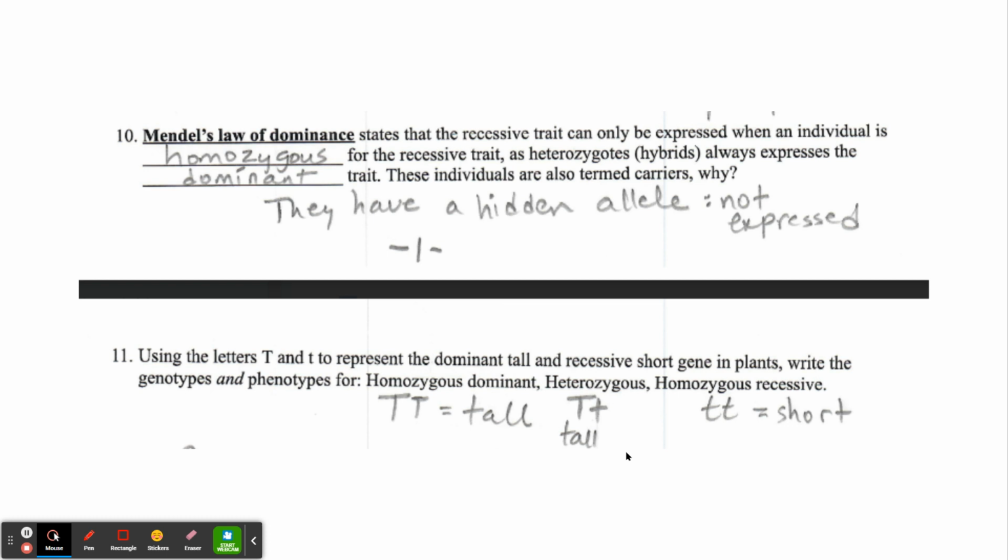Using the letters capital T and little t to represent the dominant tall and recessive short gene in plants, write the genotypes and phenotypes for homozygous dominant, heterozygous, and homozygous recessive. Capital T capital T is a genotype that's tall. Capital T, little t would be tall, according to the law of dominance, and little t little t would be short, according to the law of dominance.